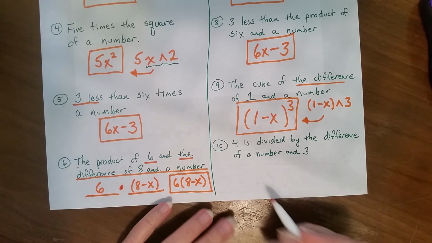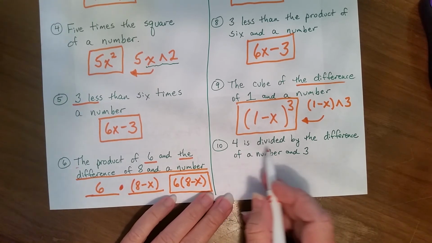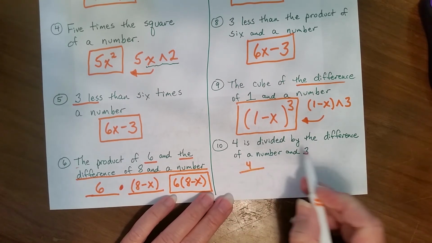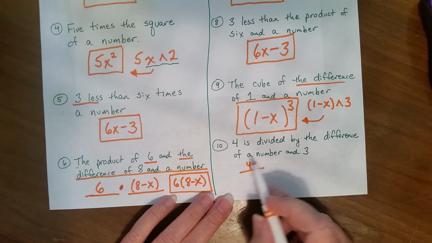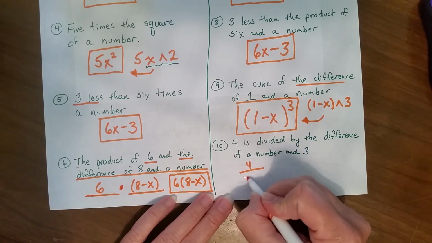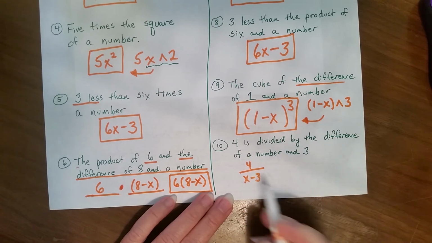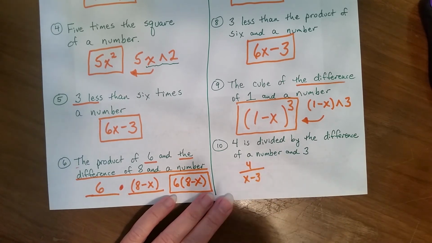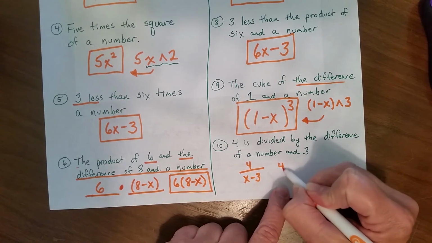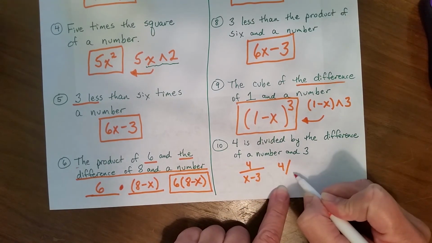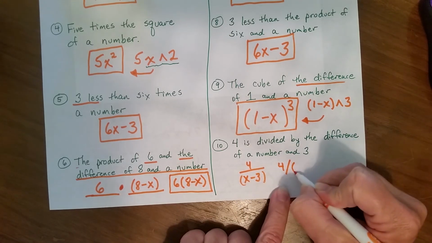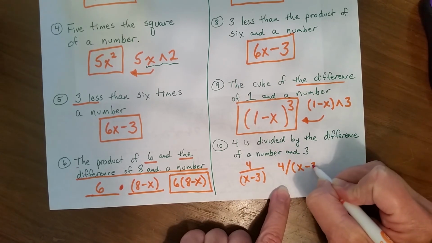Okay, what do we have? The last one, number 10. 4 is divided by what? The difference of a number and 3. So like that. Now here's the thing. When you put this in Delta Math, you're going to do 4 slash, and you have to put the denominator in parentheses, left parentheses x minus 3.